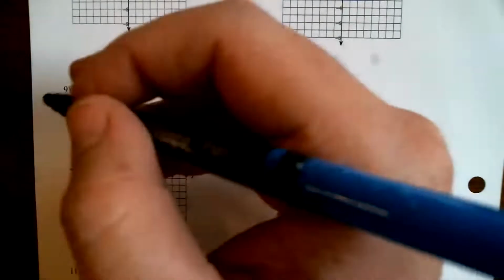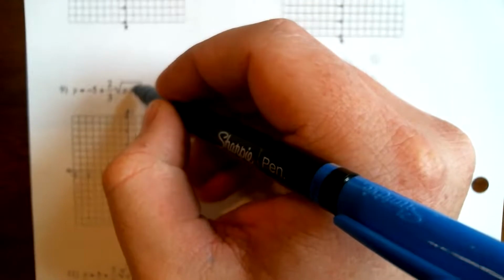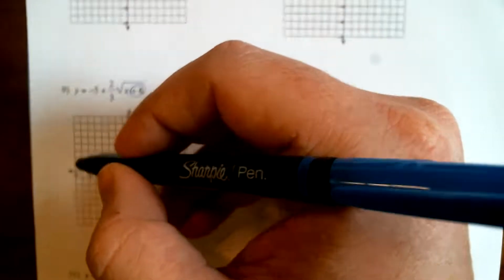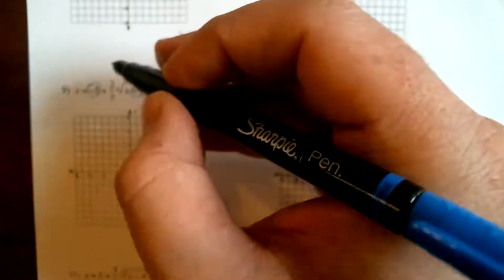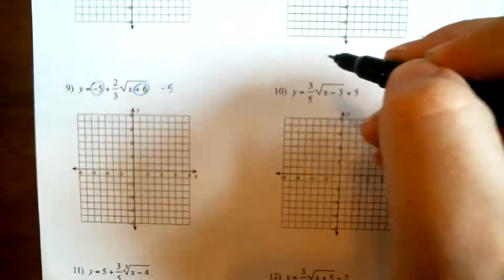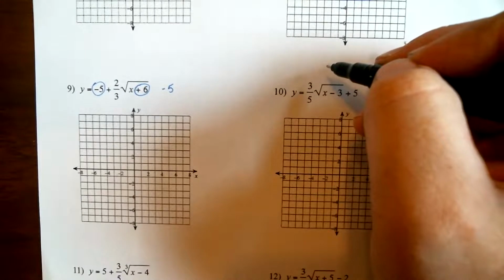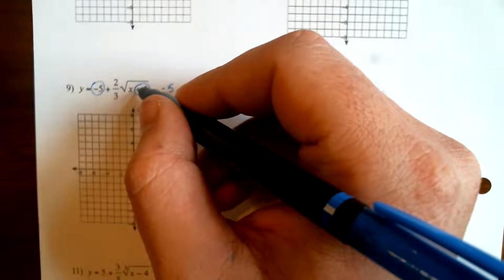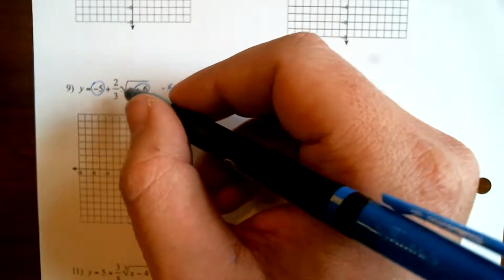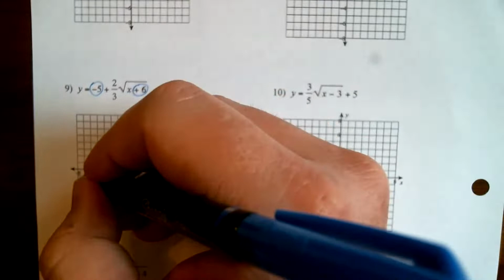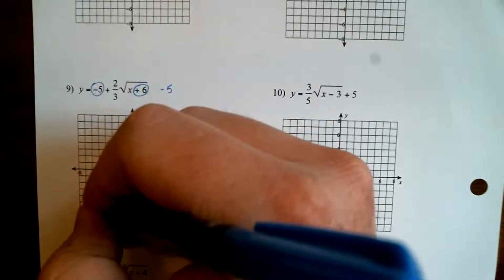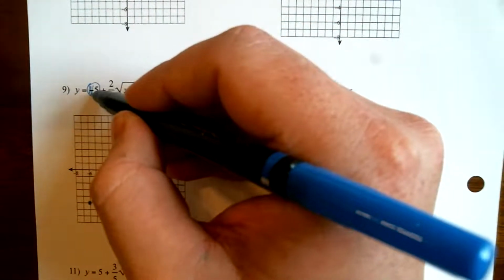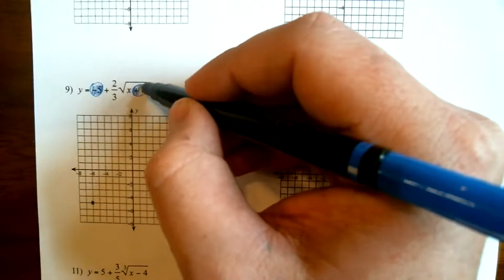The plus 6 makes me go left 6. And then really this minus 5, it could be thought of as going down 5. So left 6 and down 5. That should be our point there, and I've really taken care of the minus 5.